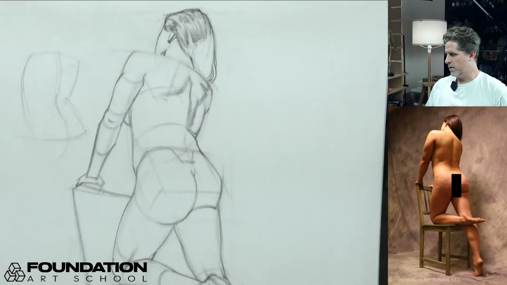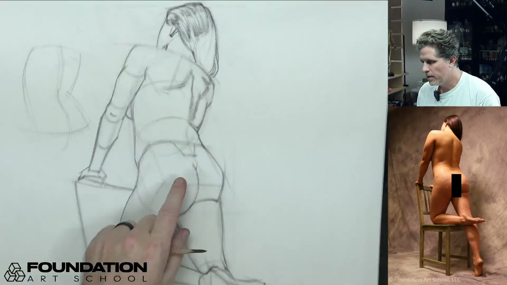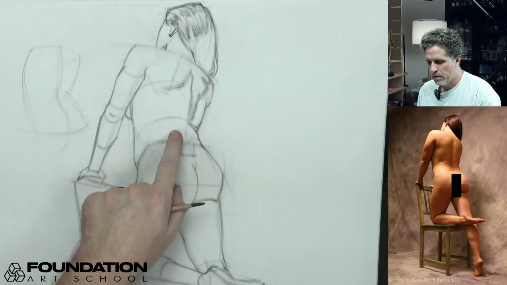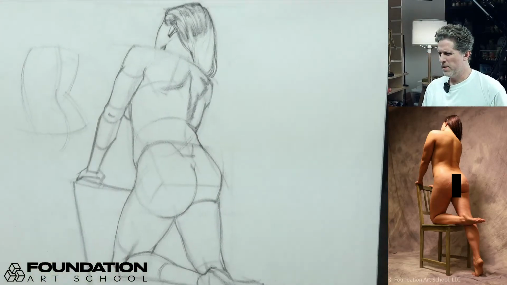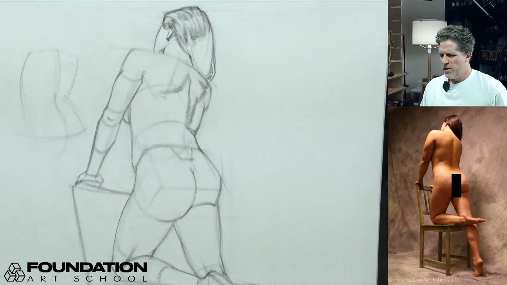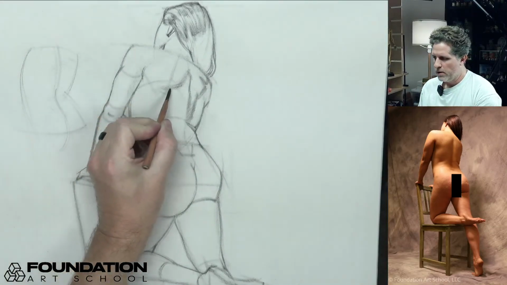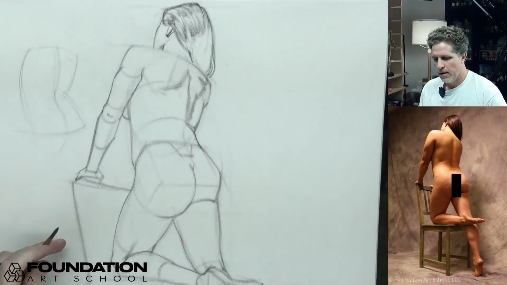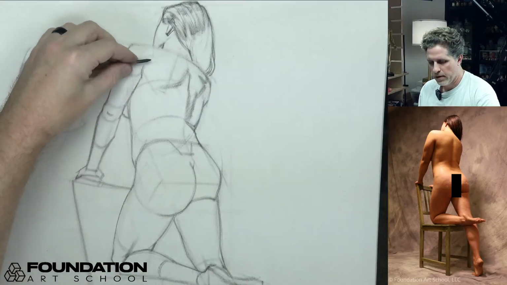I'm just going to make it kind of like that. This would all be shadow back in here, shadow down here, but we're working our way up to that. Now the question is, do we want this to link all the way across into this shadow, or do we want a little area of light right in there? I don't know. Let's see what happens. Let's start over here.